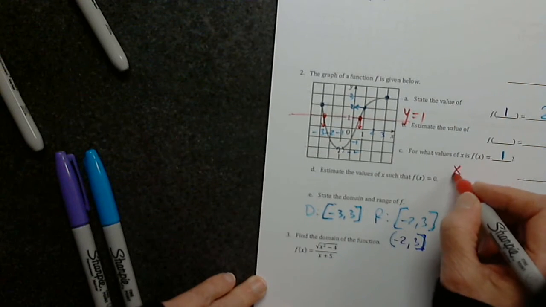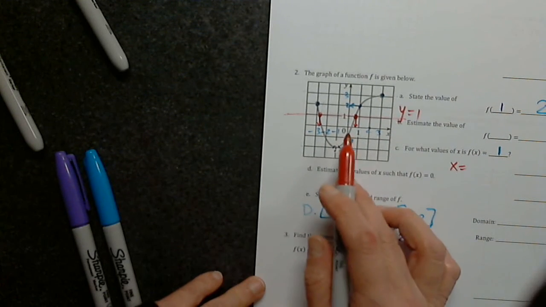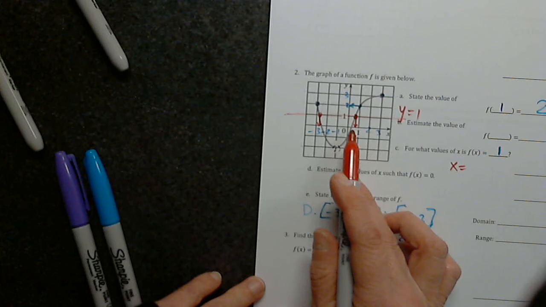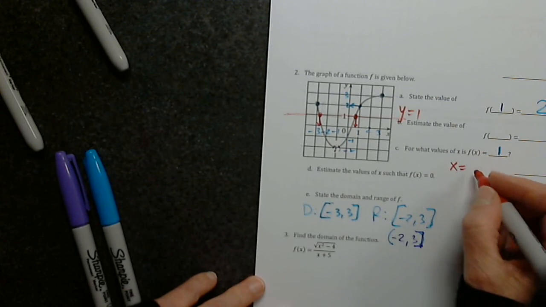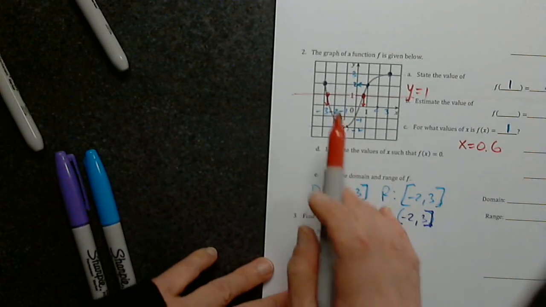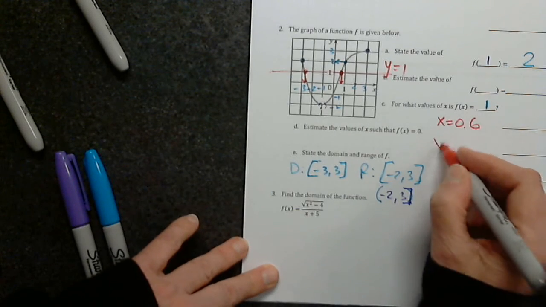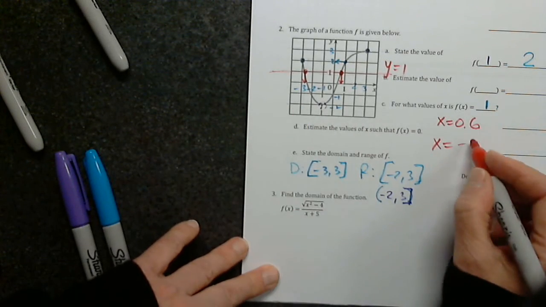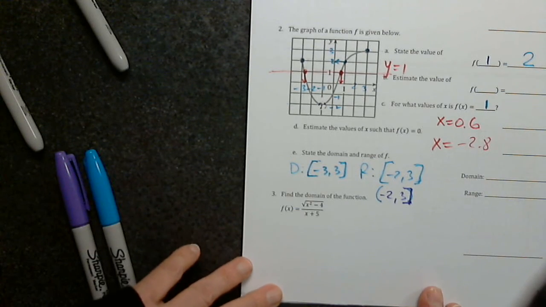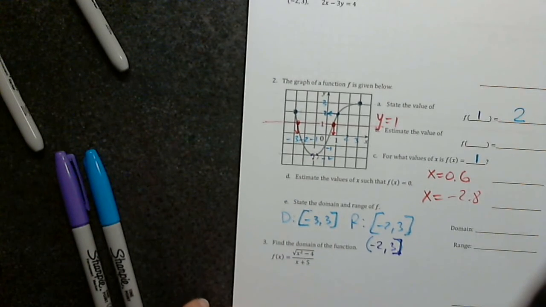What will you say? x equals point what? 0.6. I accept that. What about here? It's closer to -3. What would you say? x equals? -2.8. I accept. Perfect. Okay.